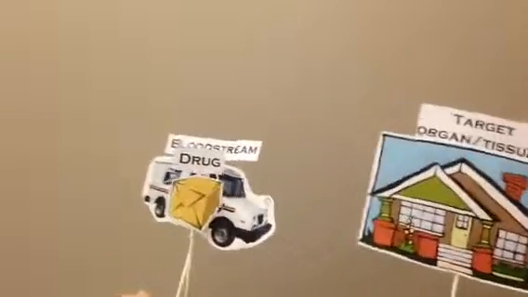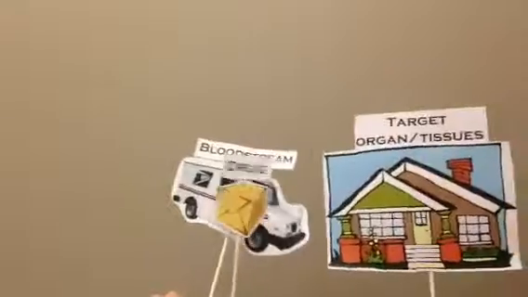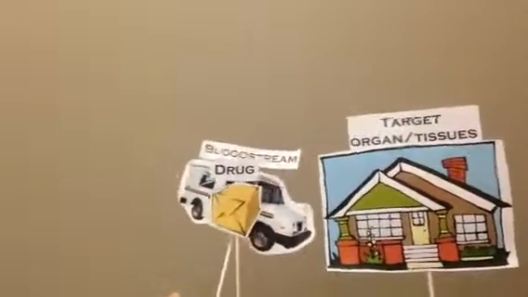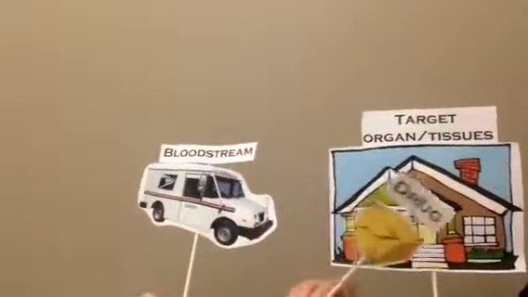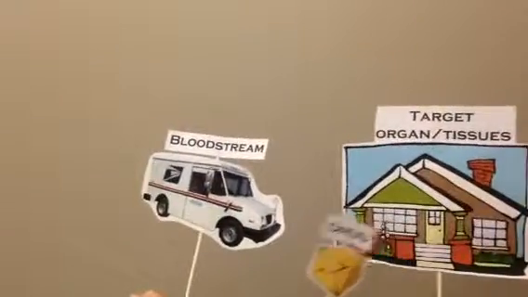First, drugs are carried by the blood to the tissues and organs of the body. The rate at which drugs are delivered to a particular tissue is determined by perfusion of blood flow to the target organs or tissues. Let's talk about the blood-brain barrier.